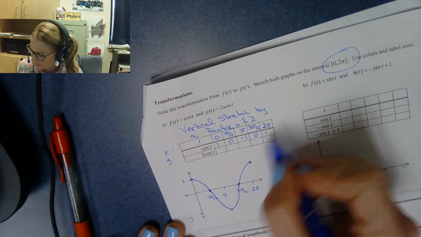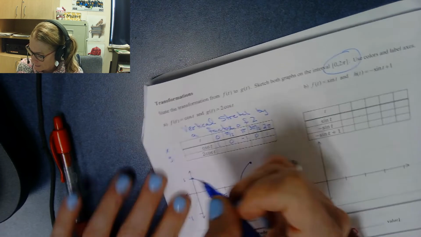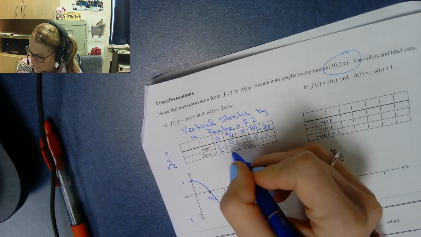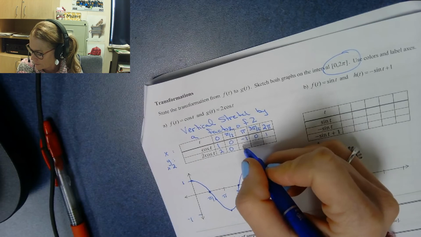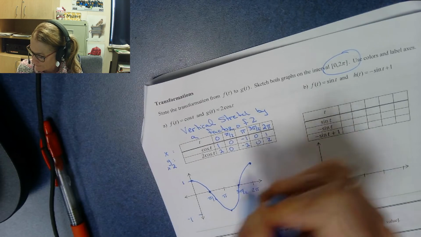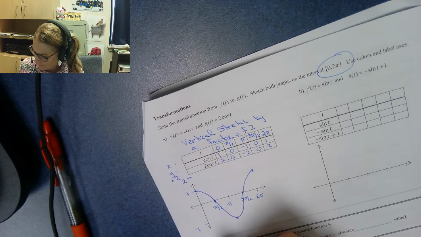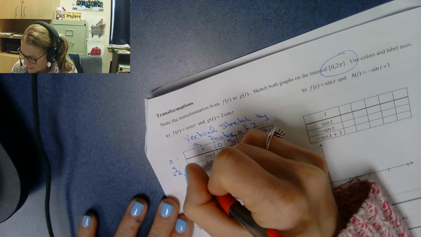So I'm going to graph this line for sure, and these are just going to be times 2. So this will be 2. 0 times 2 is still 0, negative 2, 0, 2. All right? So now the graph's just going to go up to 2 and down to negative 2. Okay, so it'll start high.